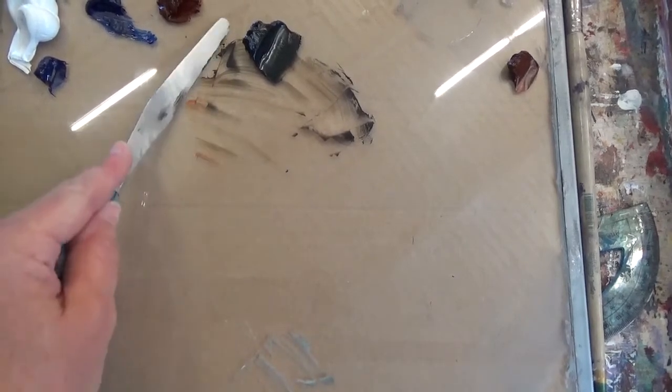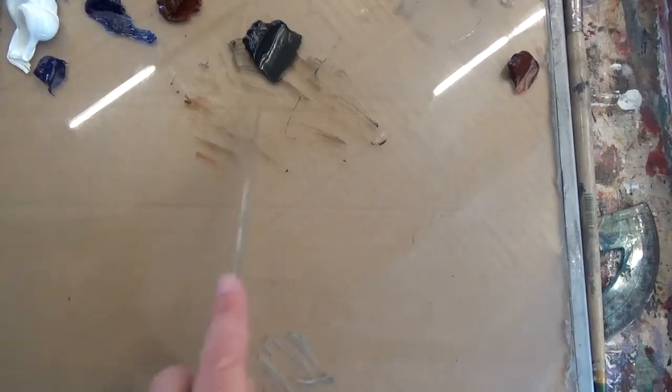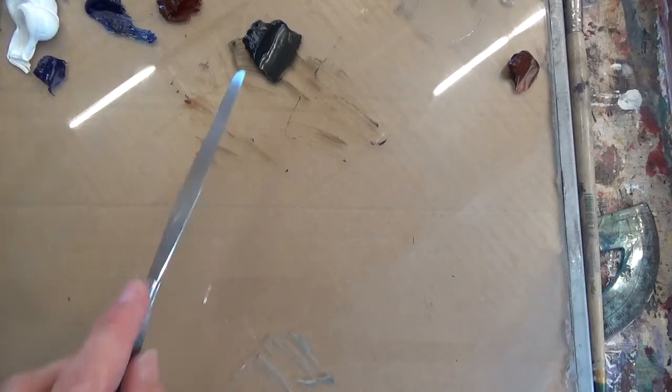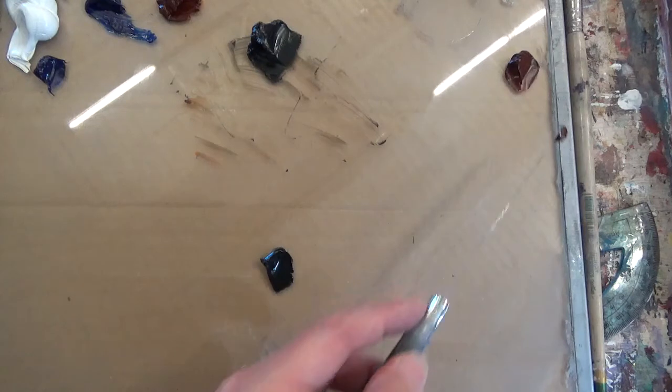Just like with my value scale, I'm going to work to fill this area in and that area in. To do that, I'm going to take a little bit of my neutral, and add a little bit of burnt sienna.